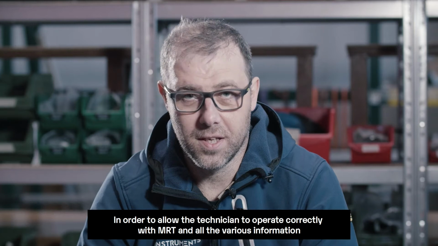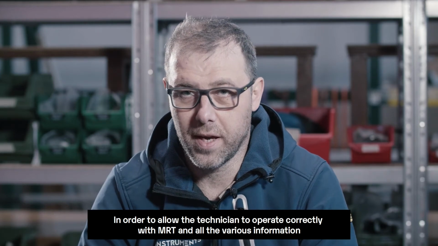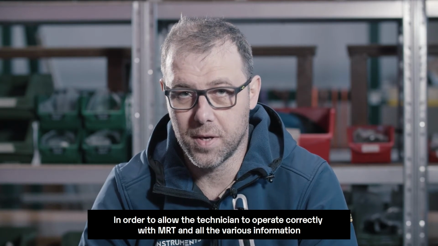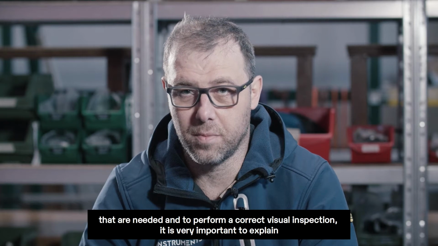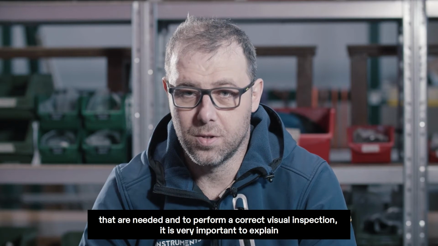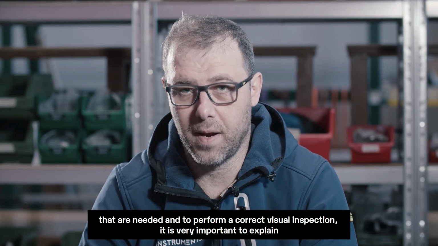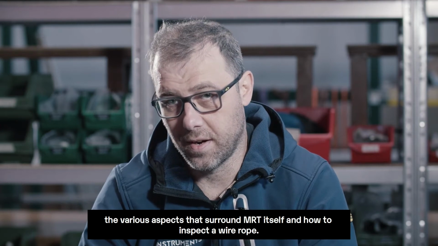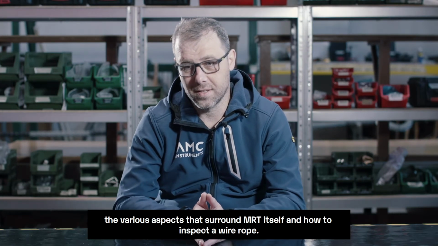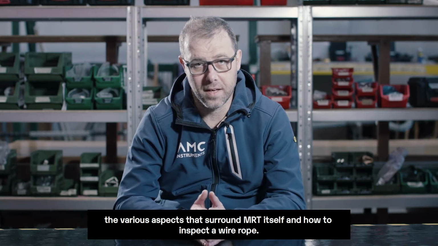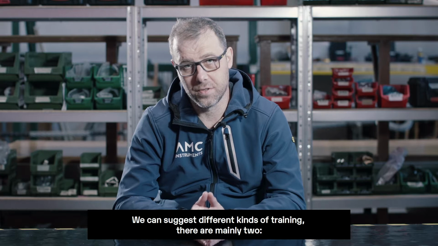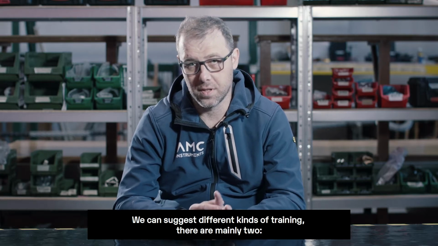In order to give technicians the possibility to correctly operate with MRT, together with all the various information that is needed to perform a correct visual inspection, it is very important to correctly explain the various aspects around the MRT itself, and how to inspect a wire rope. We can suggest different kinds of trainings. There are mainly two different trainings.